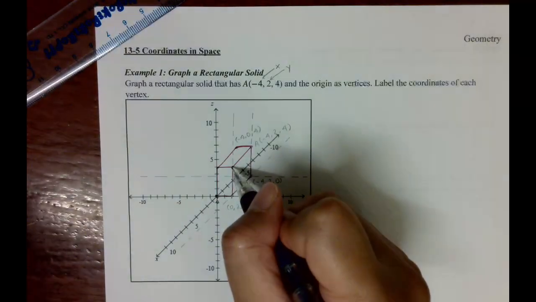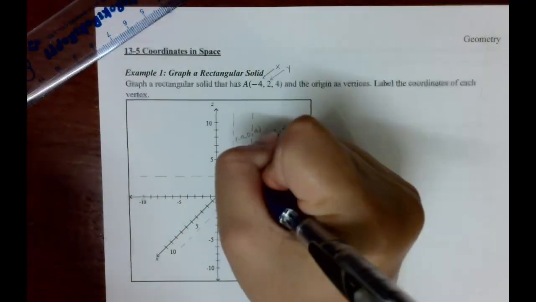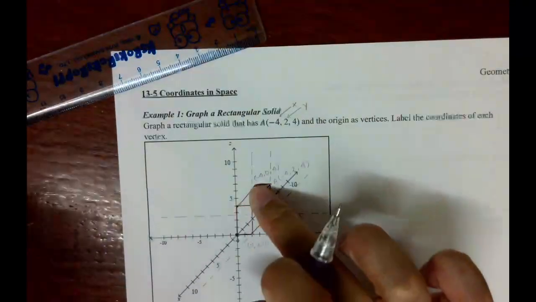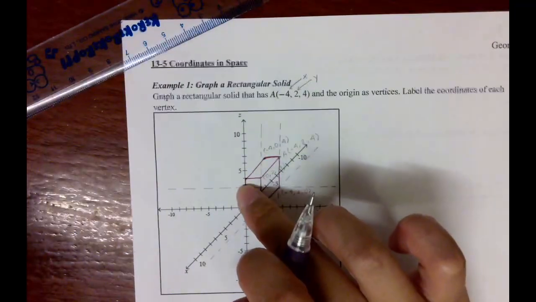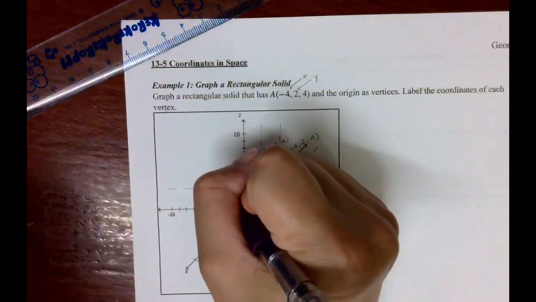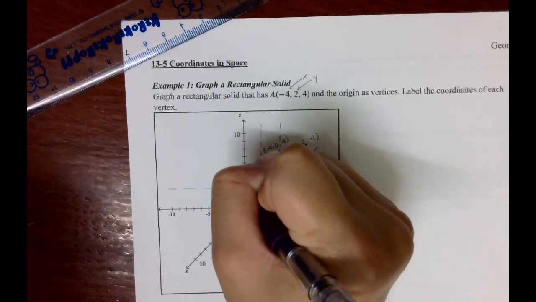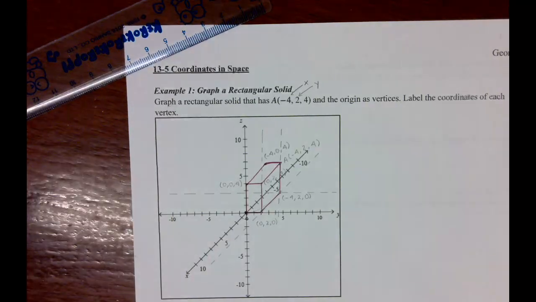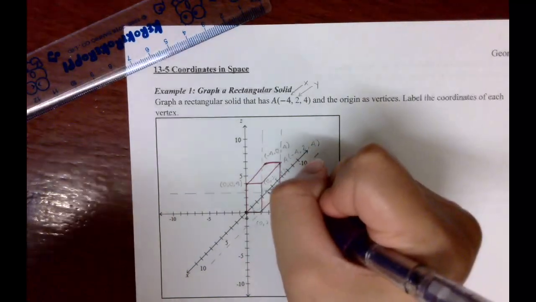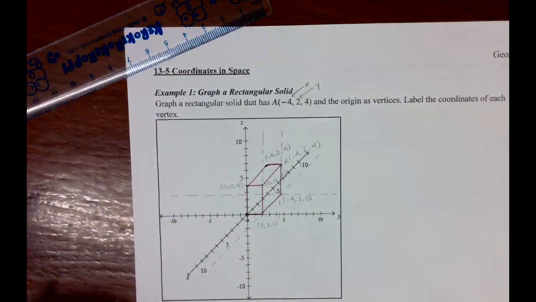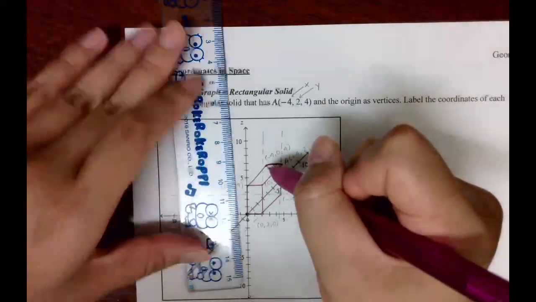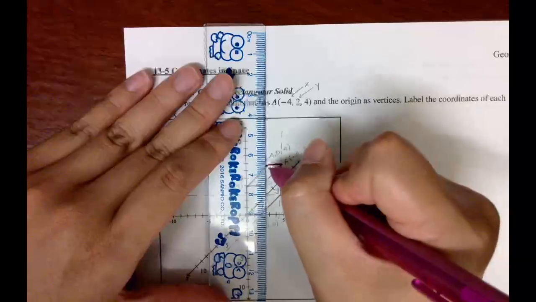This point here is 0, 0, 4, because everything up here is 4 units high. And I think I got all of my, oh, I still have my back one. Okay, so I didn't draw the back dotted one. It's a little bit hard.